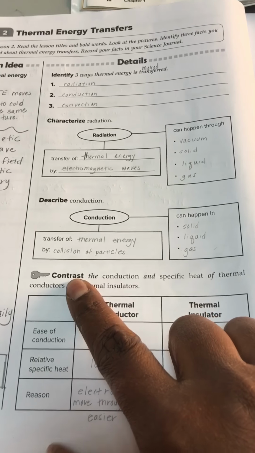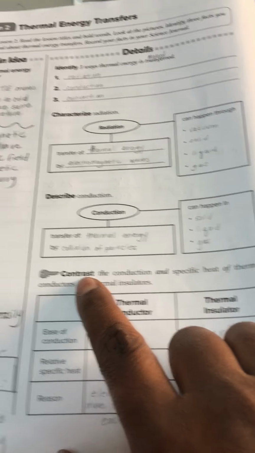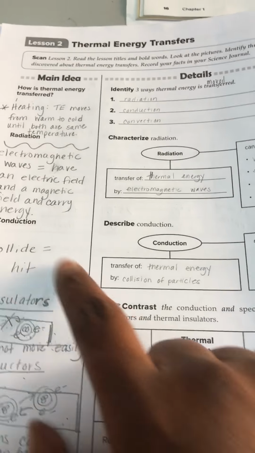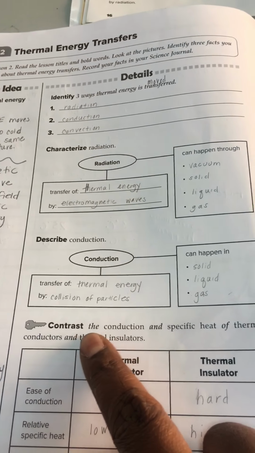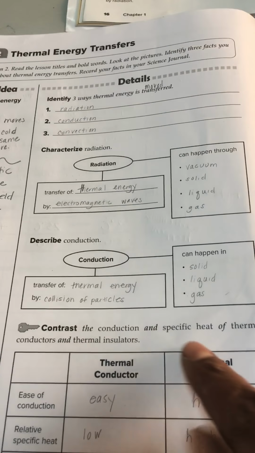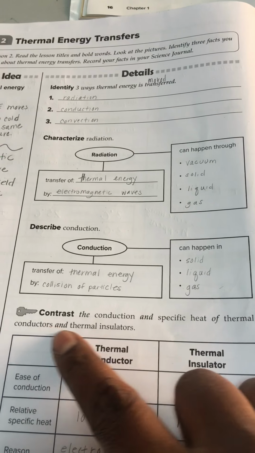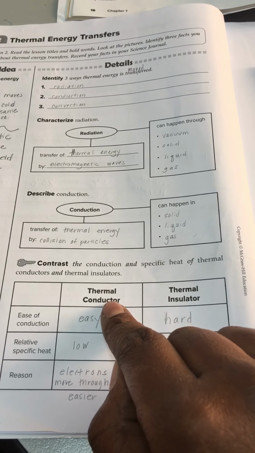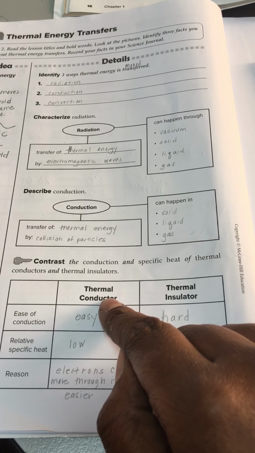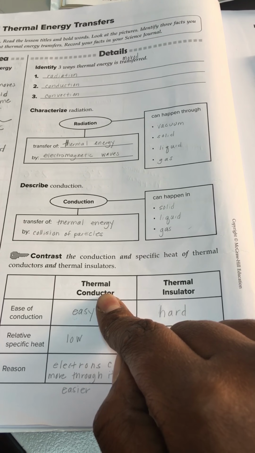All right, contrast. The word contrast means to tell the difference, and I'm still under the same header, conduction. They want to know the difference between the conduction and specific heat of thermal conductors and insulators. So remember, a thermal conductor is a material that can transport thermal energy easily.